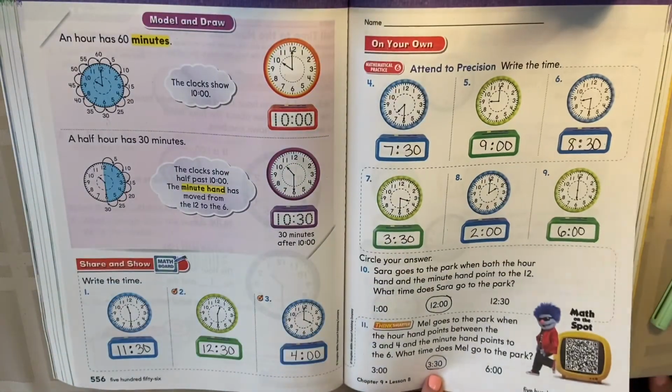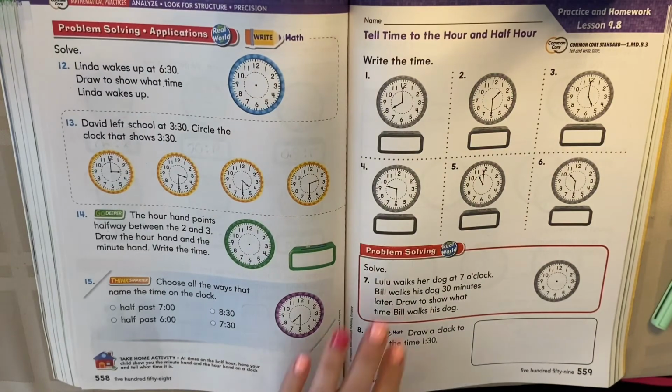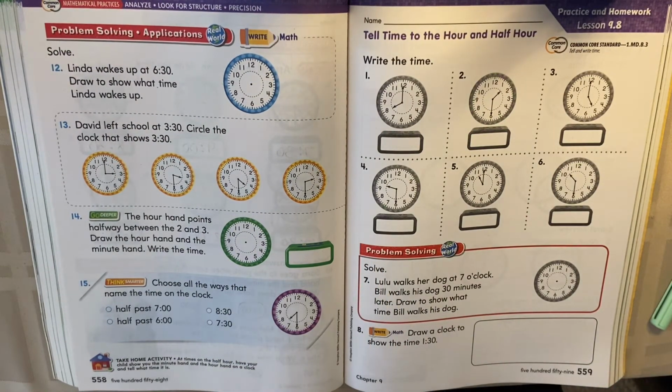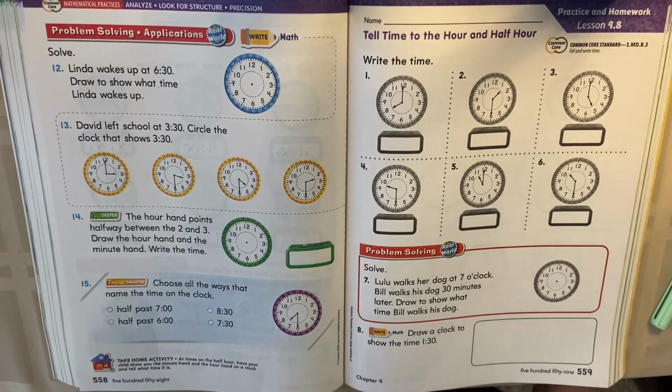All right, you need to stop. Go ahead and turn in the page. Okay. Linda wakes up at 6:30. Draw to show what time Linda wakes up.